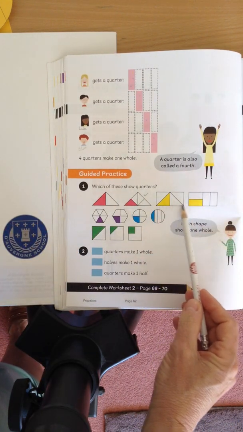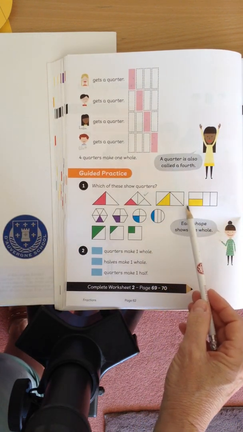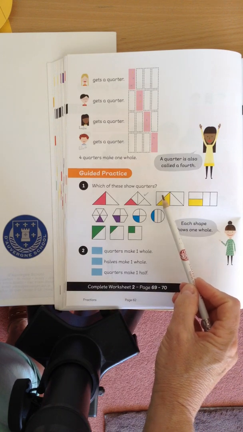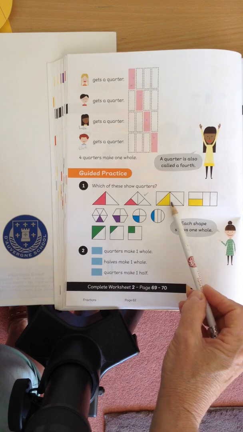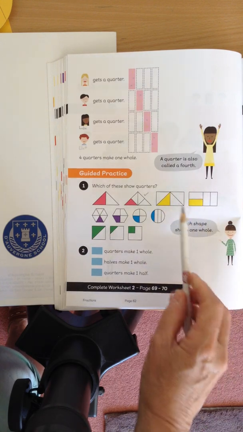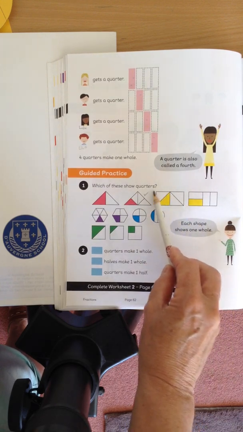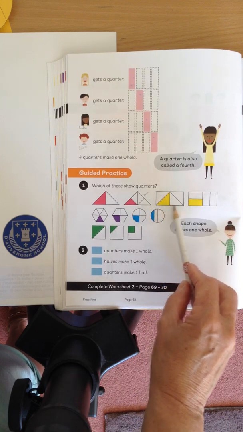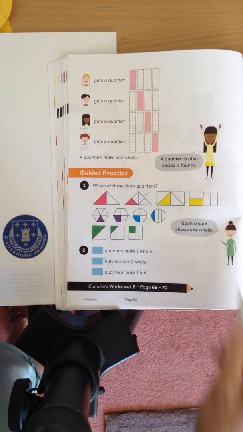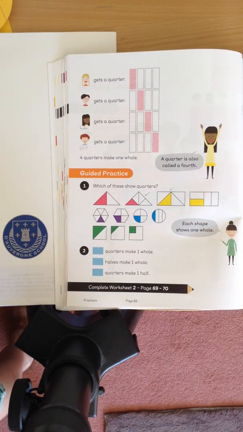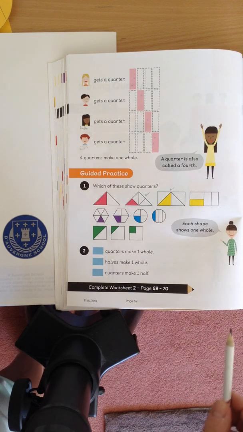Does this picture here show quarters? How many pieces have we got all together? 1, 2, 3, 4. So we've got 4 pieces. Are they equal? Is that the same as that and that and that? Yes, they are. So that picture shows quarters. Remember, a quarter has to be an equal part of 4.